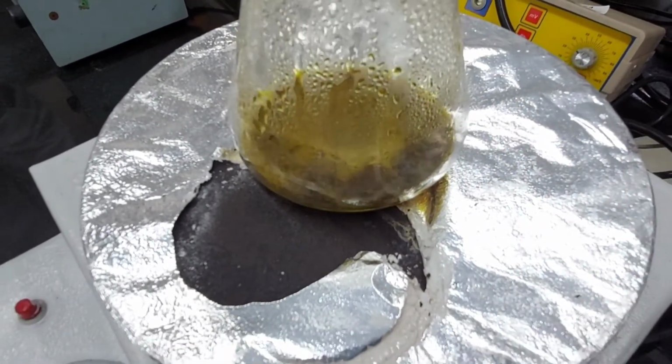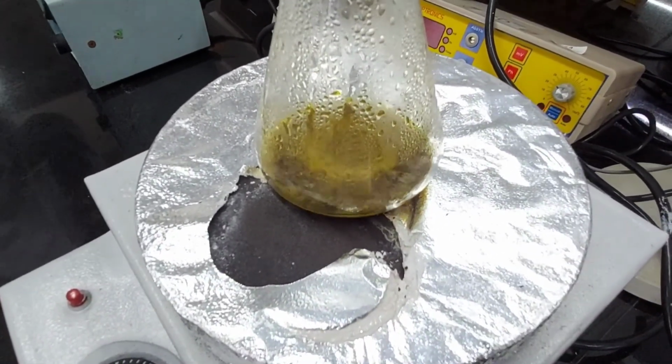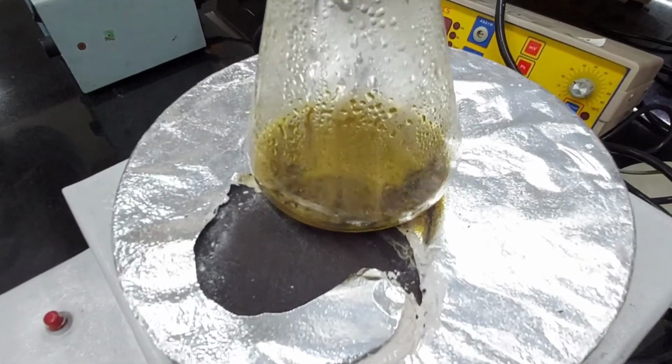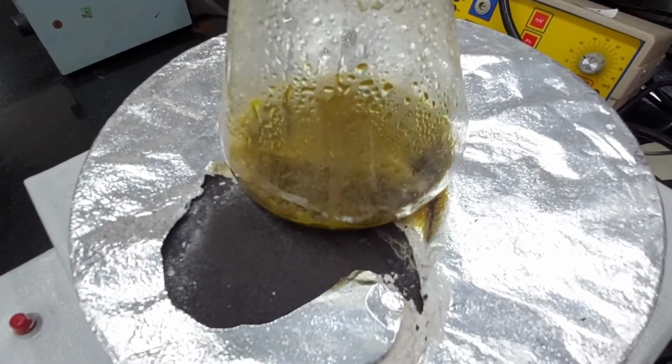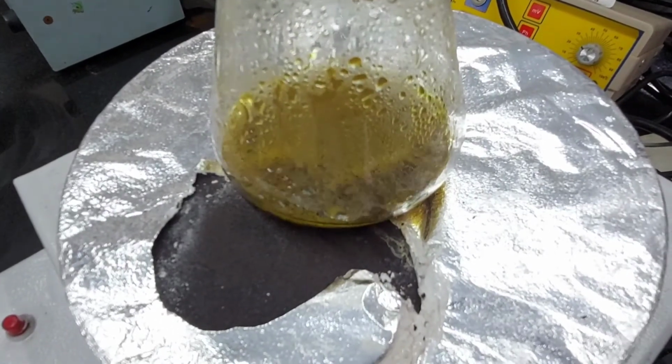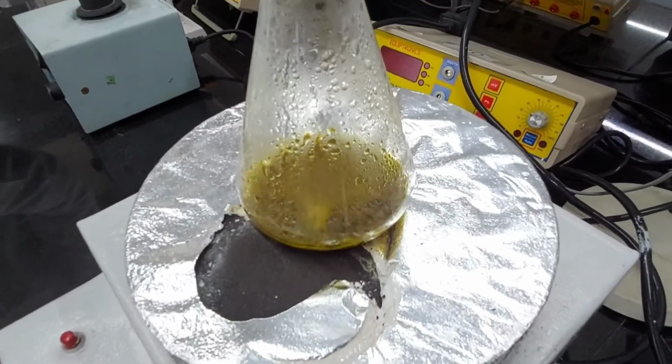Few more seconds. We have to make sure that all the organic matter is being converted, oxidized. We have to really make sure of it. Yeah, should be enough.